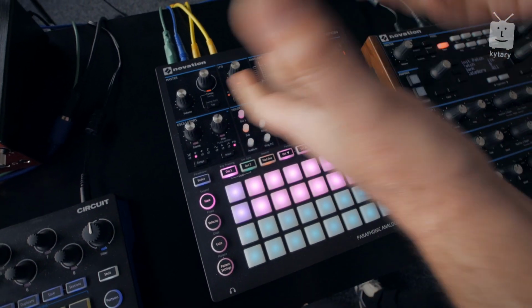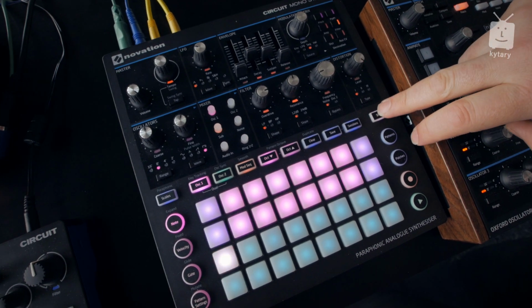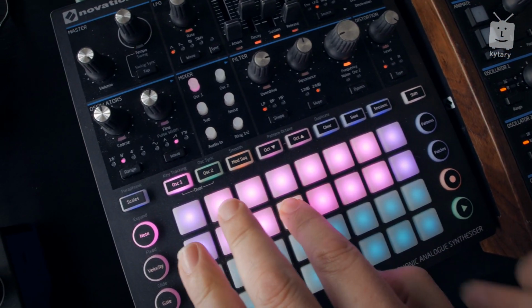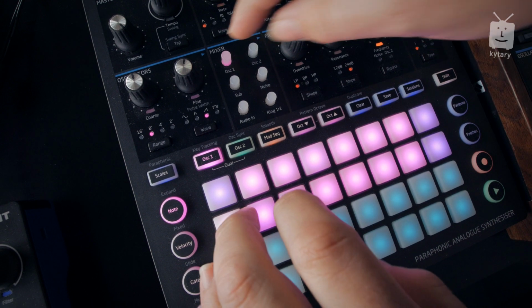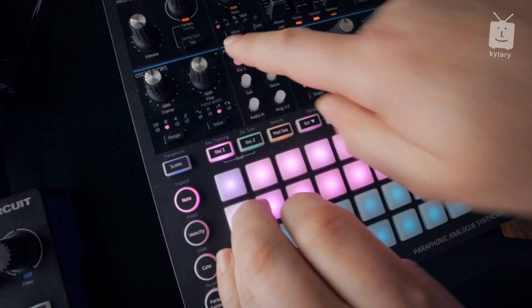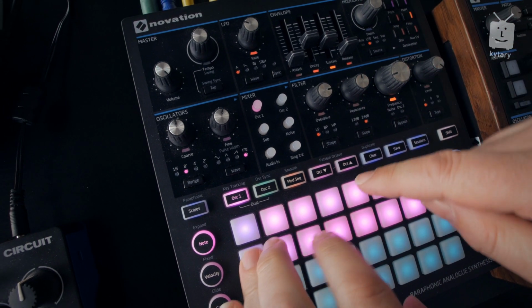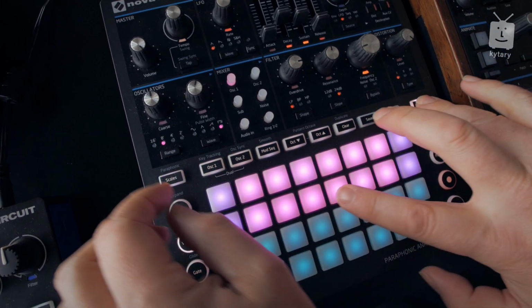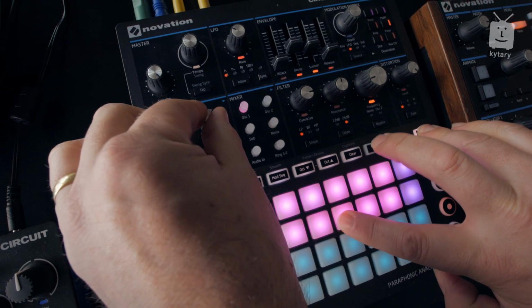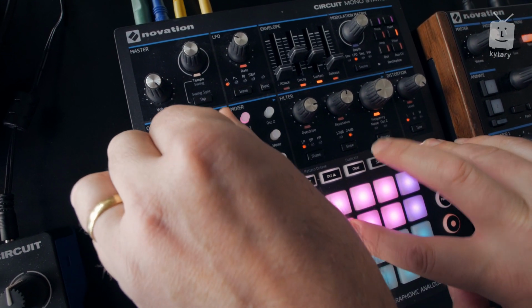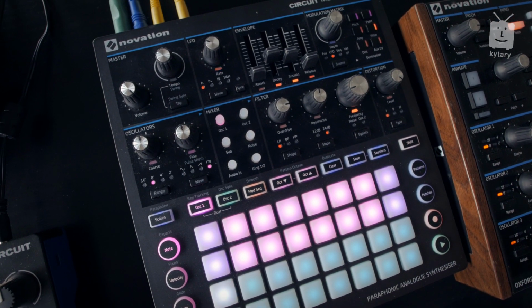And I've changed all the sounds around by my little demo, so I'm going to initialize it. I'm going to press Shift and Patches, and this will now just give me one oscillator here with a sawtooth waveform. I change, you can hear I've got a square wave, and if I hold Shift and use the fine control, I can change the pulse width modulation.